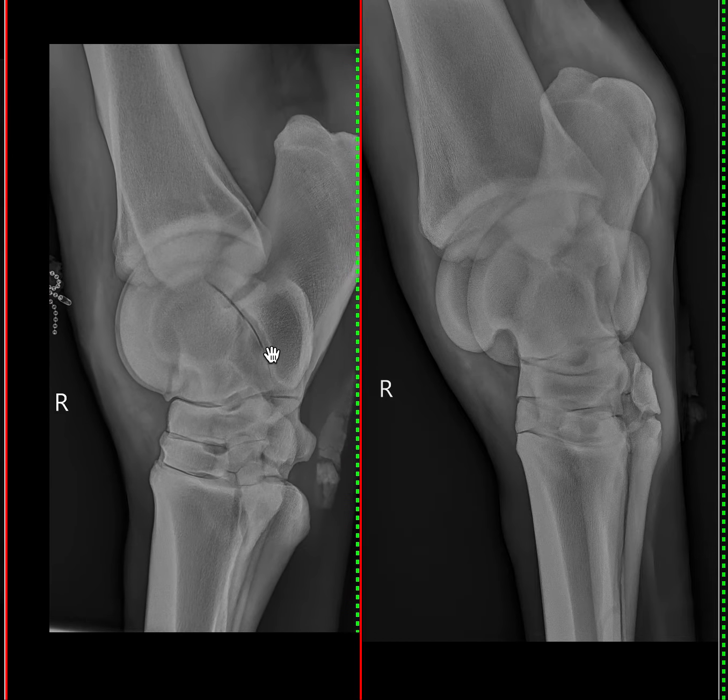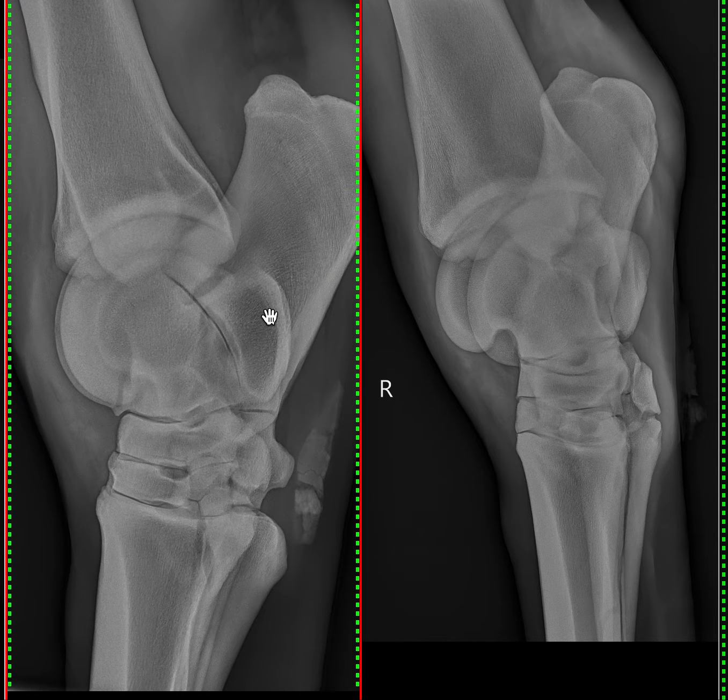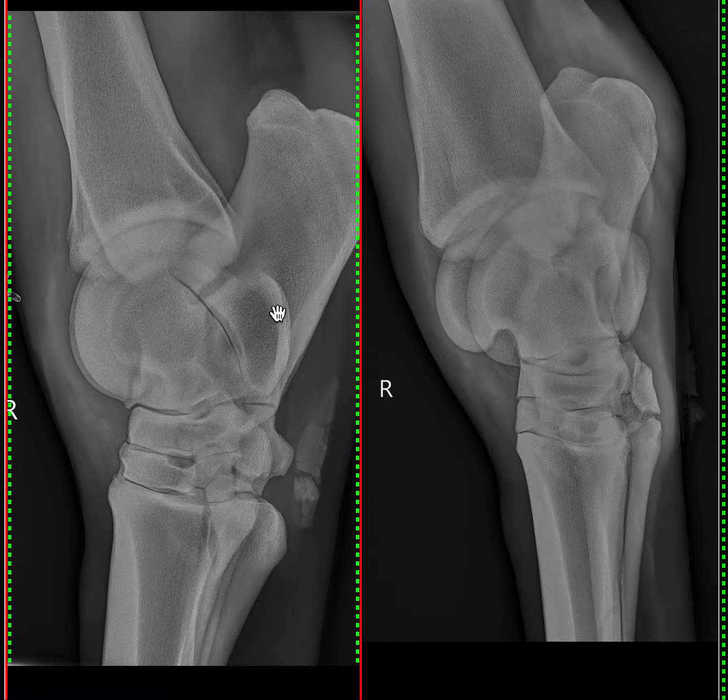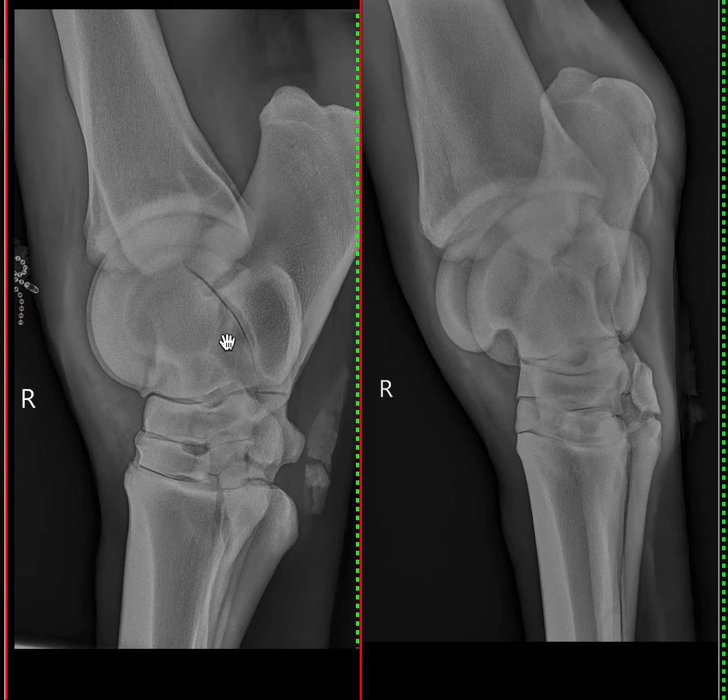So this is consistent with an osteochondritis dissecans fragment or an OCD fragment, and the distal intermediate ridge of the tibia is quite a common place for these. If we look at the other tissues, we've got the soft tissue margin here, and that is bulging slightly more than I would expect.